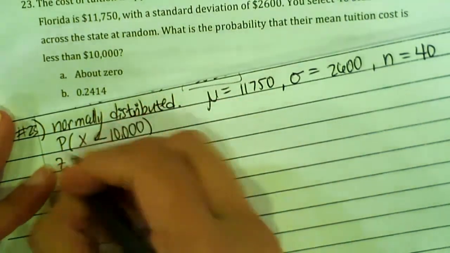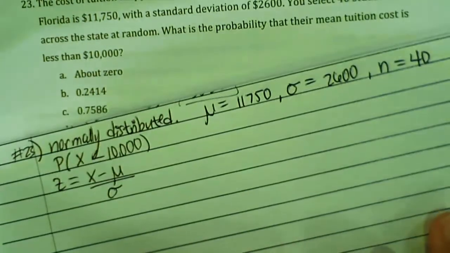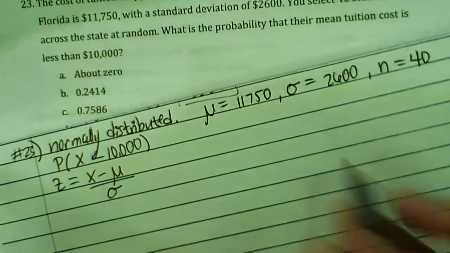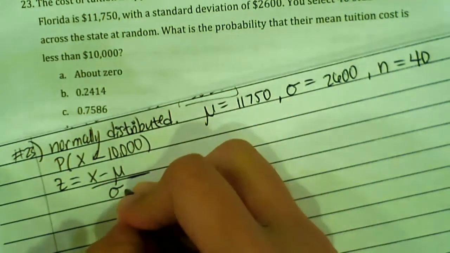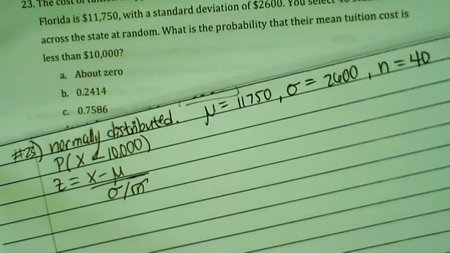So we know that X minus mu over sigma. But this one, they give you the sample size. So we would do divided by square root of n. Is that correct?